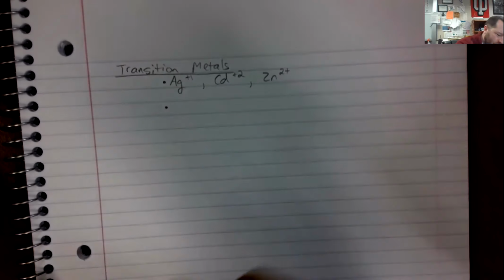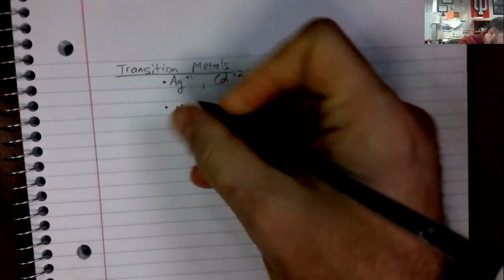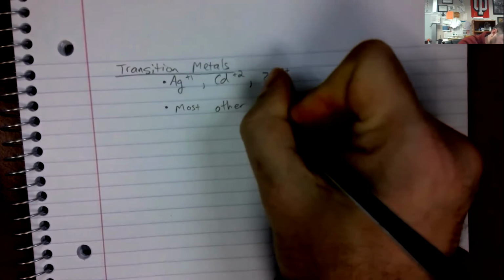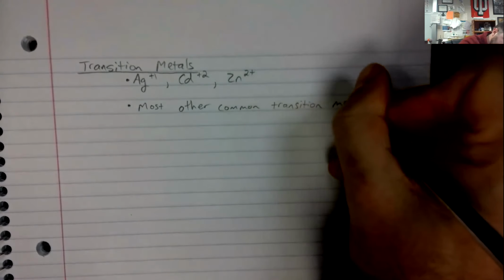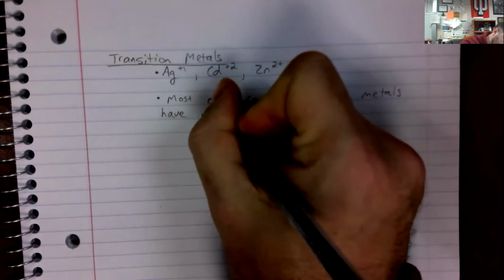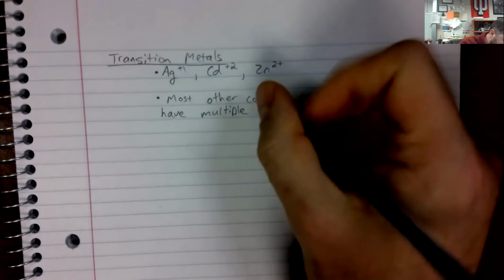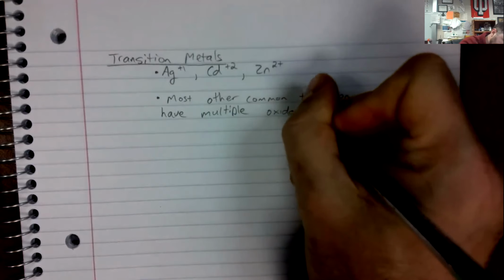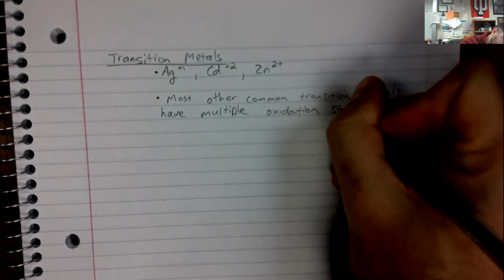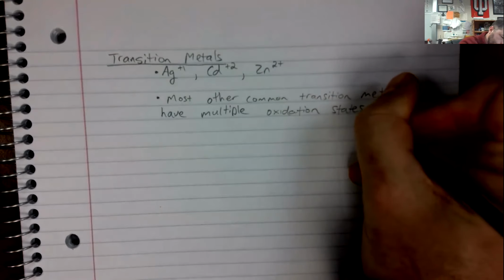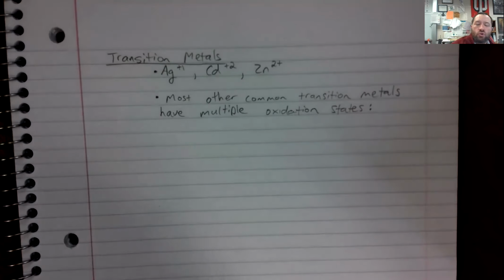Here is the fun thing about transition metals. Most of our other common transition metals have multiple oxidation states.